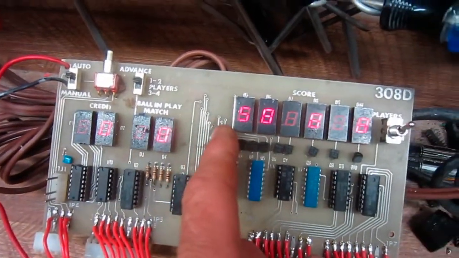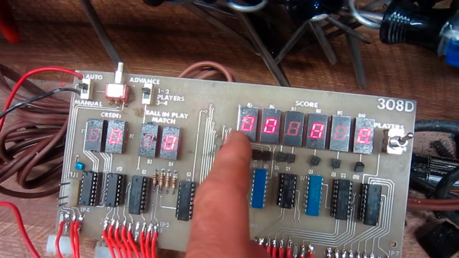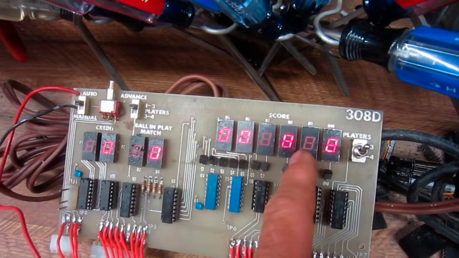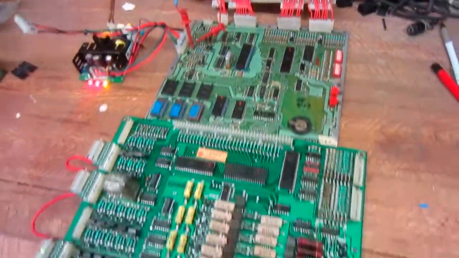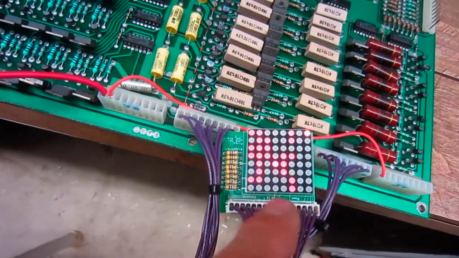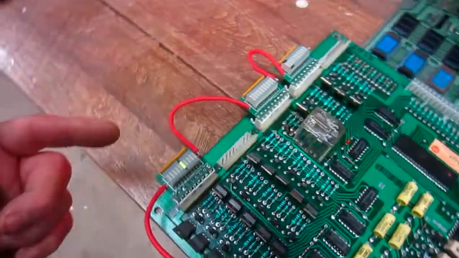And then this is player, depending on where I have this switch, player 1 or player 3, and you can see I'm missing digits here and here. And the game is in attract mode. I'm using one of these little LED things, and you can see the lamp matrix flashing. And then over here, this shows the solenoids.